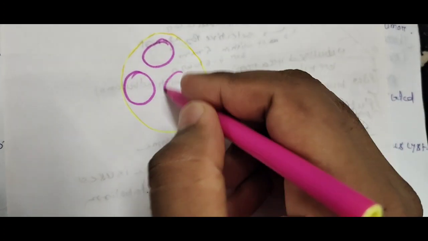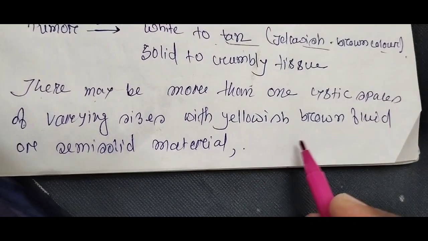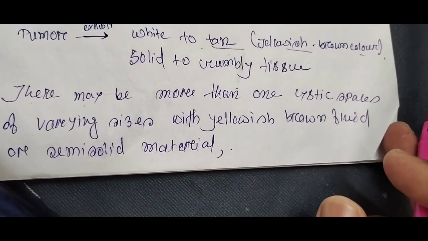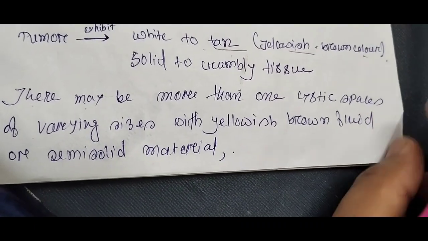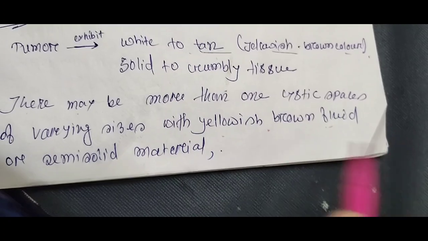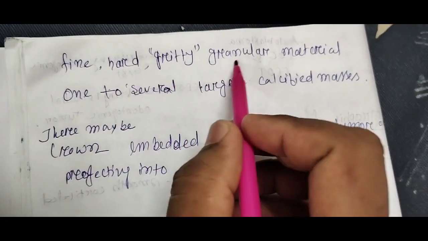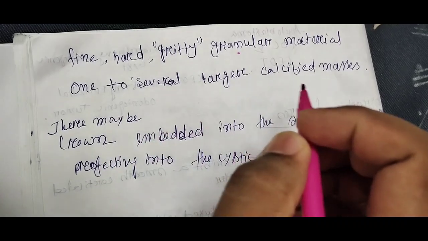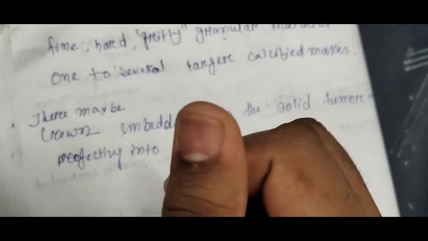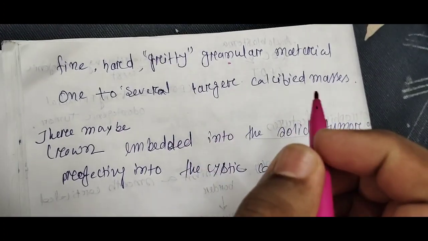Like these cystic spaces. These cystic spaces contain different types of material, and we will discuss them. Some material is yellowish brown fluid or semi-fluid material. Next, fine, hard or gritty granular material, and also one to several larger calcified masses. These three types of material may be present in the cystic spaces.